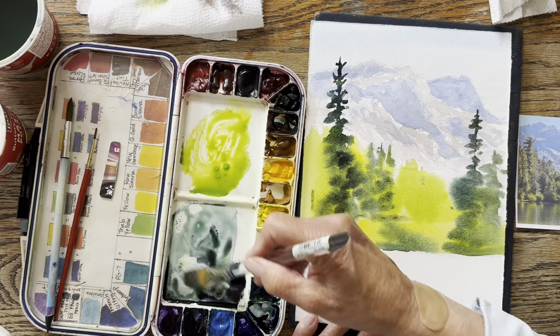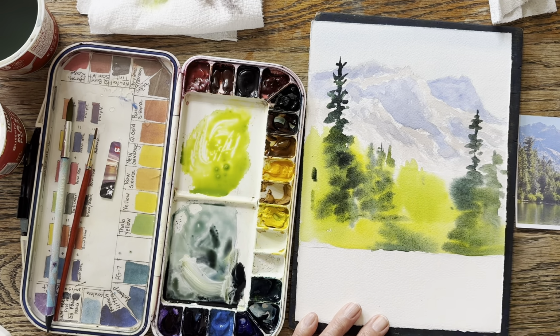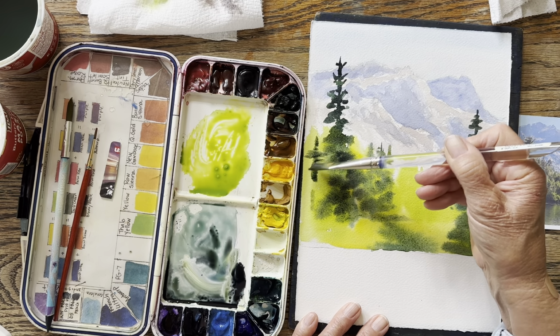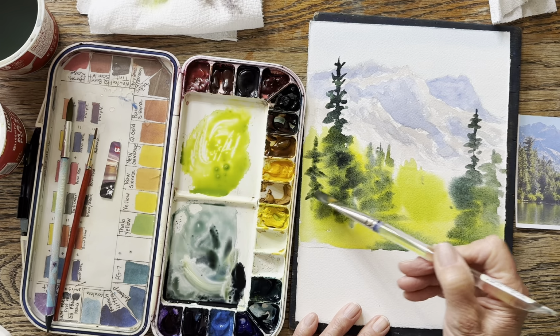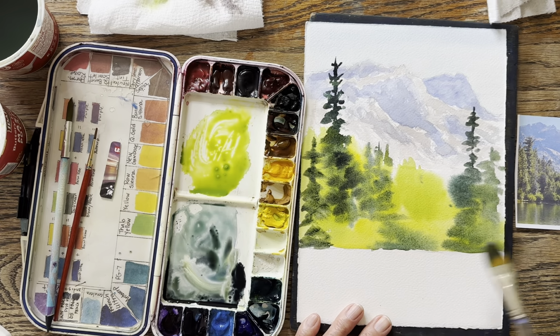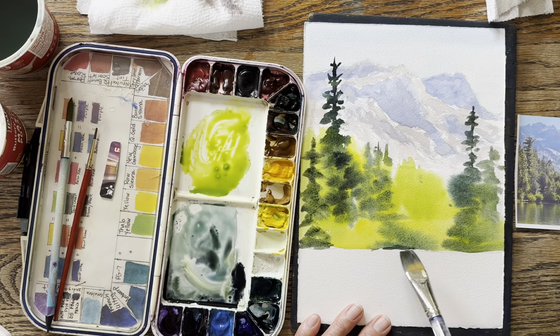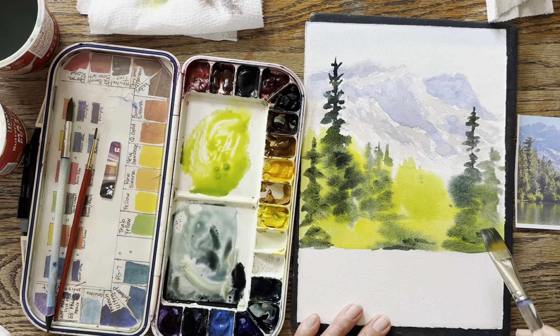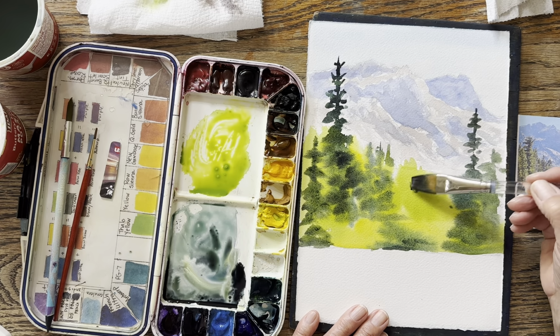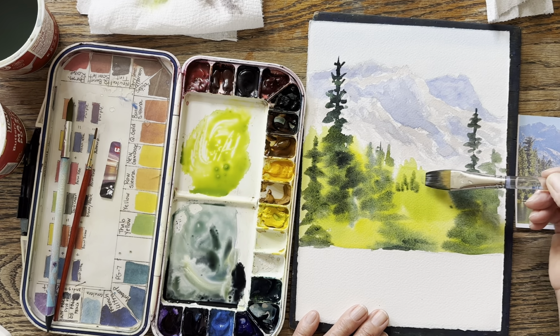Over here we have a tree. It's got yellows and darks. I'm just kind of going out to the edge of the painting here, down to here. Okay, so we need to have some trees here. More definition into these yellows.